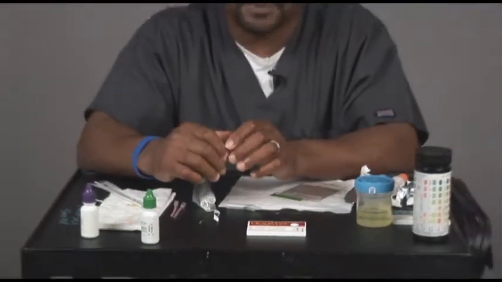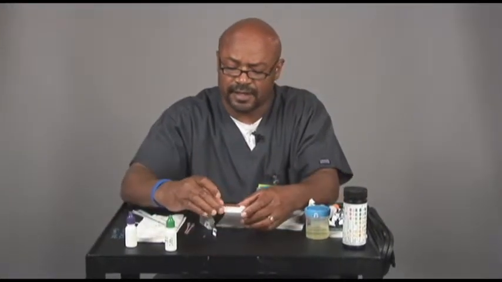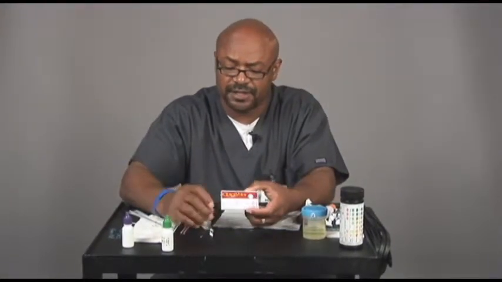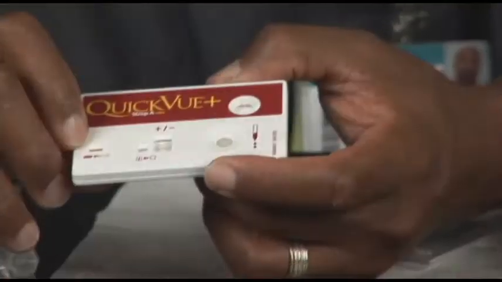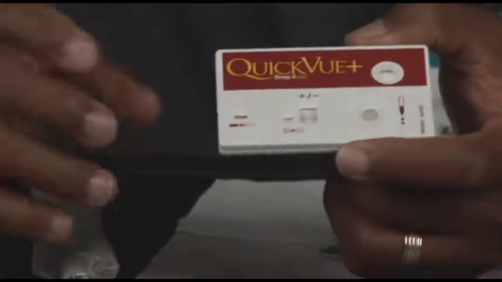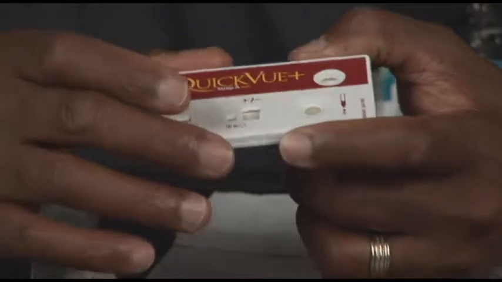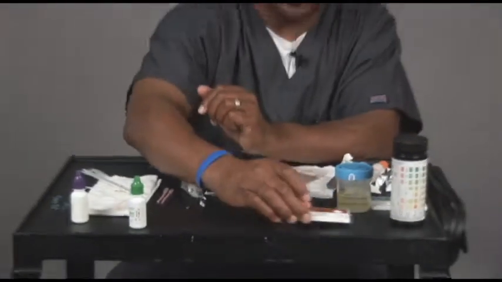Now this test takes usually 5 to 10 minutes before it results out completely. And the way you know when it's completed, you have an extra little window over here which will turn dark green or navy blue once it is completed. So that is the rapid strep test.